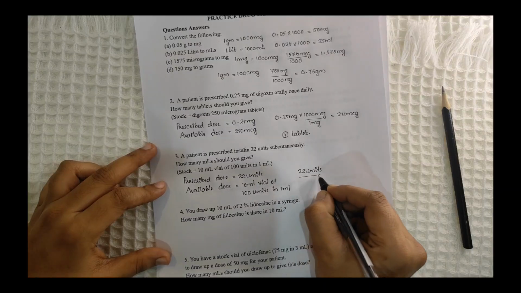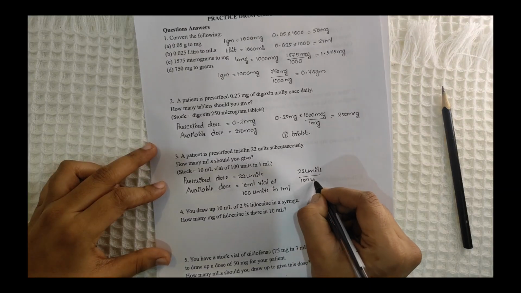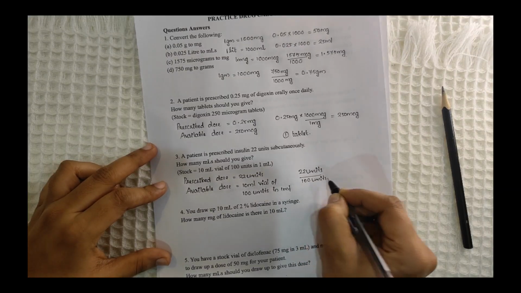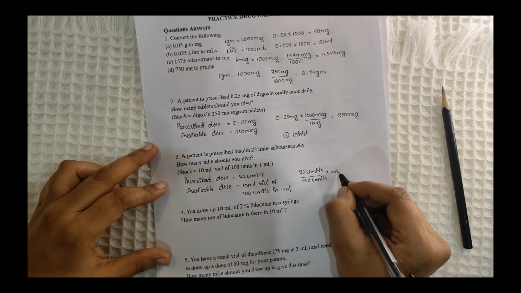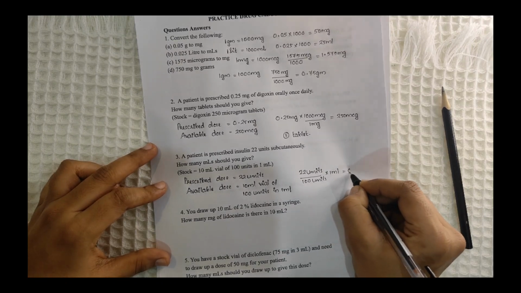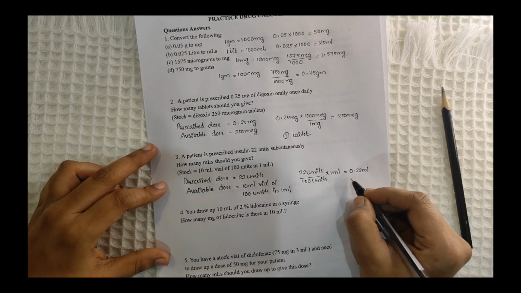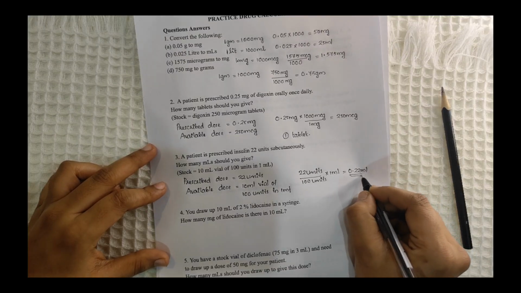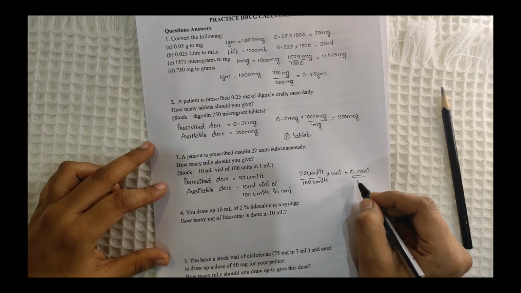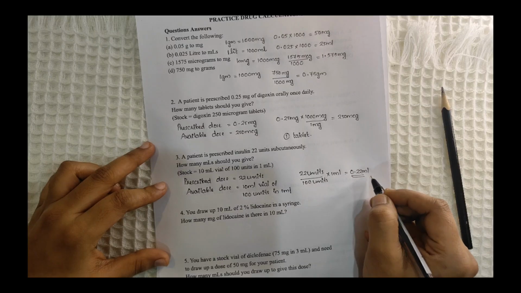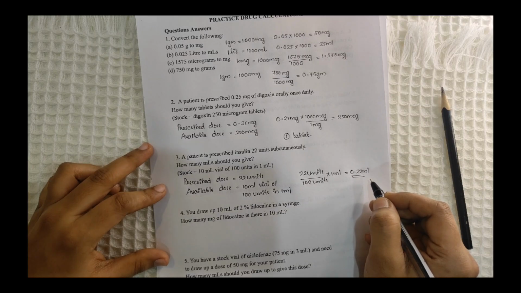divided by 100 units into 1 ml. So we will give 0.22 ml of insulin to the patient. So the answer will be 0.2 ml insulin.